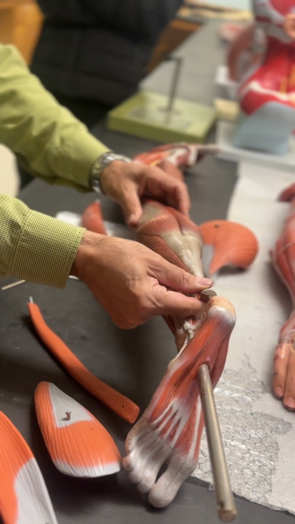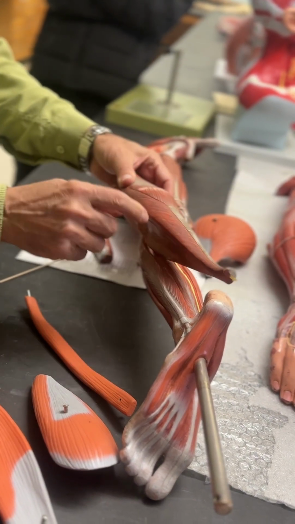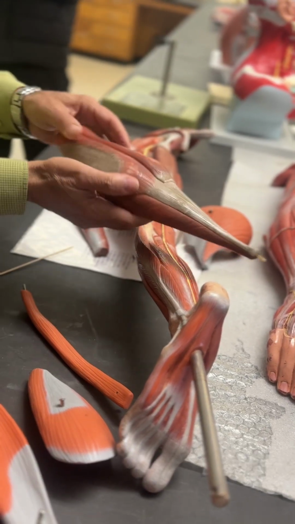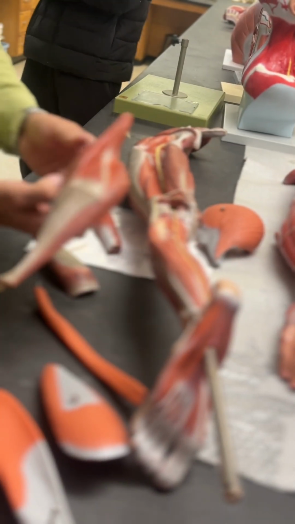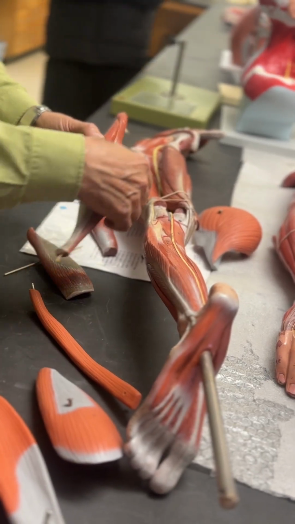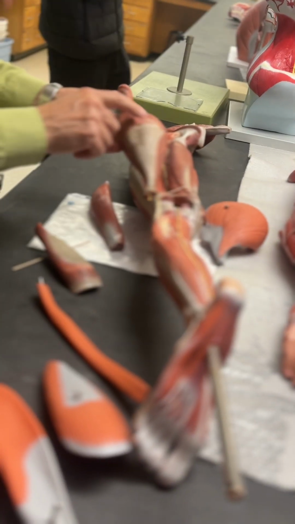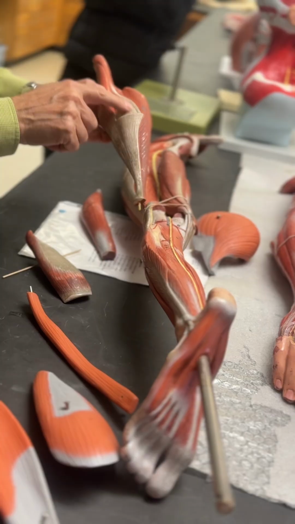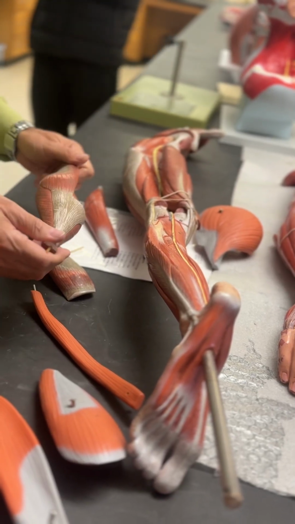So this is the calcaneal tendon. You can see the gastrocnemius. This part is soleus. And when we remove this, we have a better view for soleus underneath of that. So this is the soleus, this is the gastrocnemius, and this is the plantaris, the 3rd muscle. Okay, so we are done for this part.